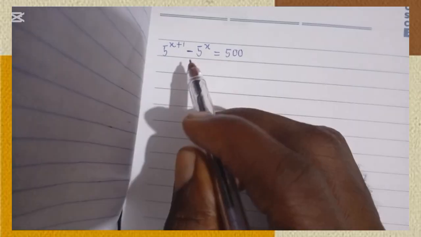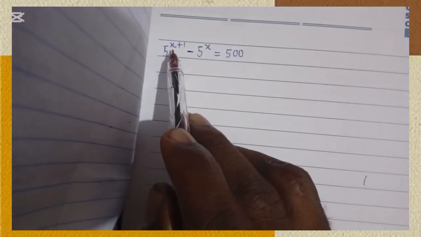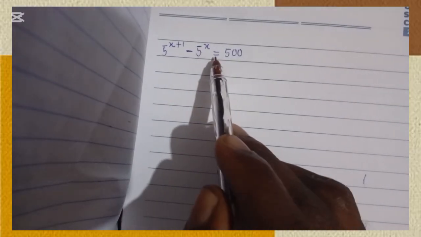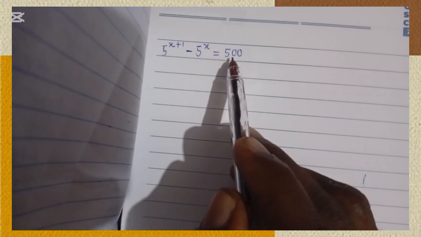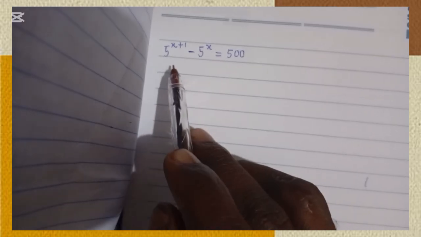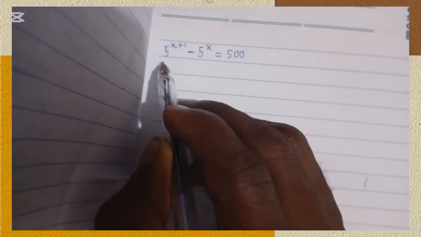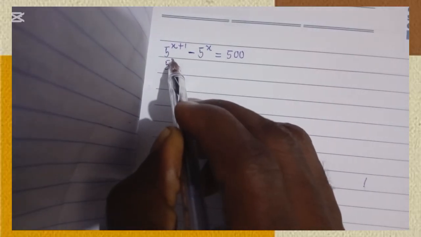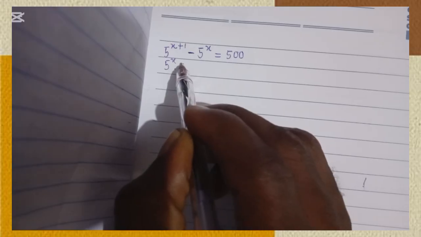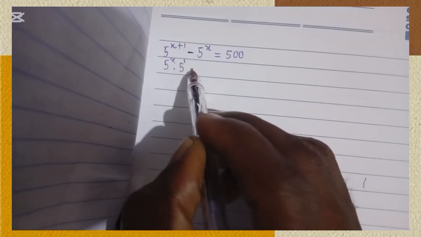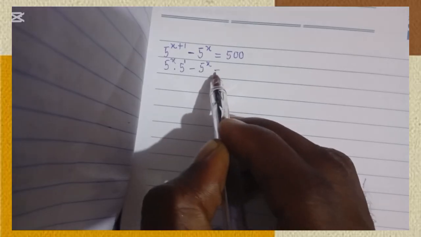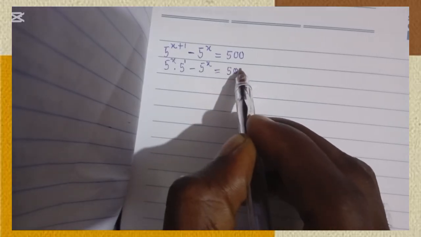All right, so what we have is 5 raised to the power of x plus 1 minus 5 raised to the power of x is equal to 500. Okay, so from the left hand side of this equation, we can rewrite 5 raised to the power of x plus 1 to become 5 raised to the power of x times 5 raised to the power of 1. Okay, and this is minus 5 raised to the power of x is equal to 500.